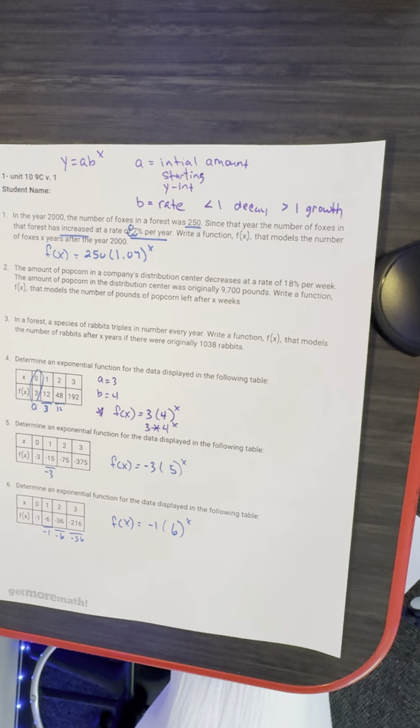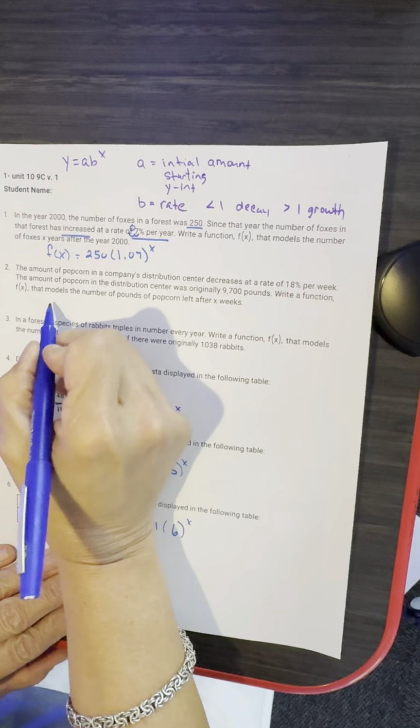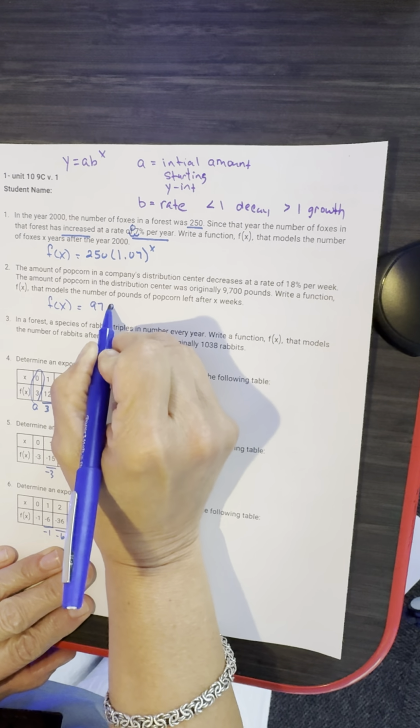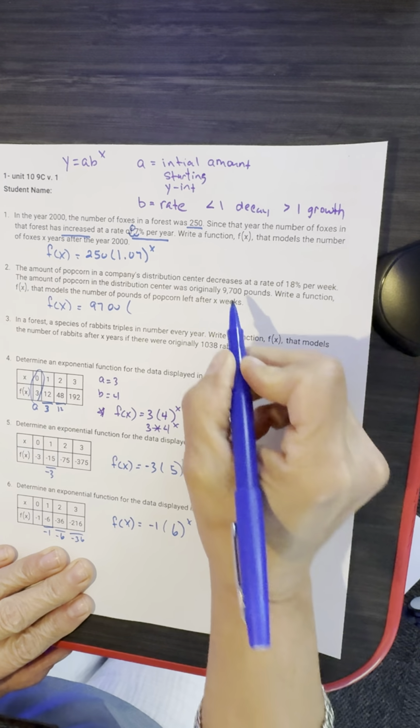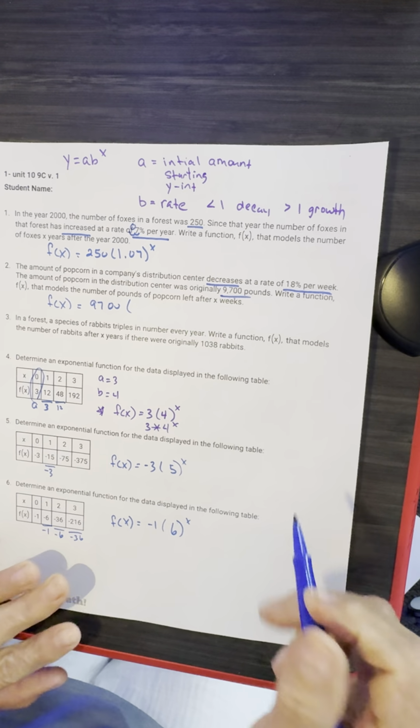So, what do we got? Popcorn. How many pounds did we start off with? 97. Yeah, perfect. And 9700. And 18% per week, decreasing.